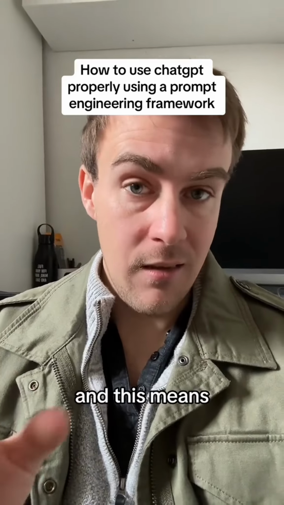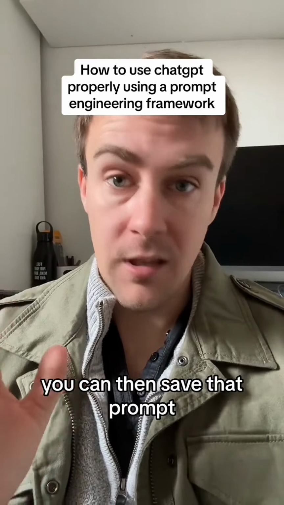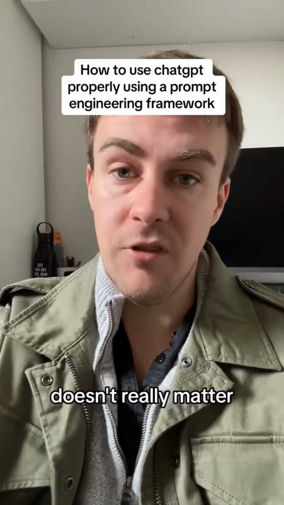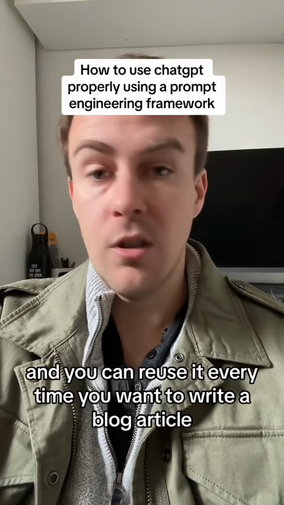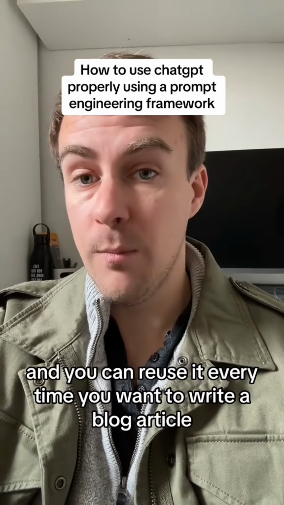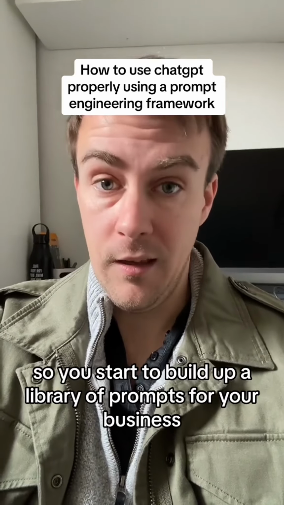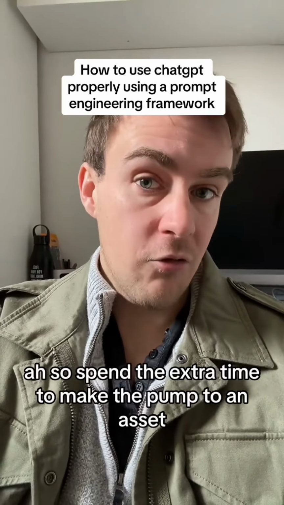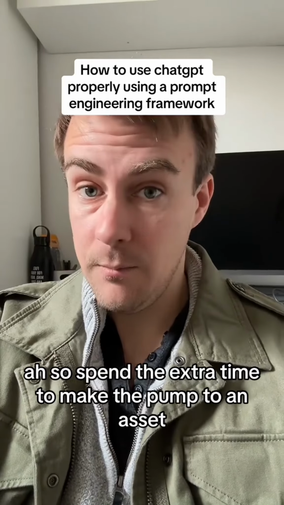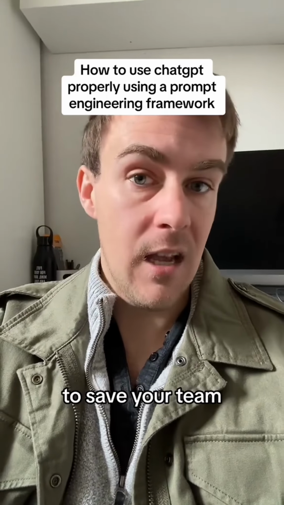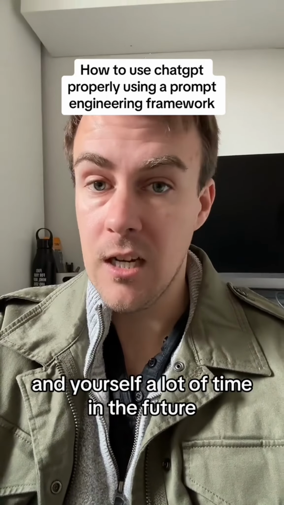And this means once you have a good prompt written, you can then save that prompt. I personally use Notion, but you can put it in Excel, doesn't really matter. You can save that prompt and you can reuse it every time you want to write a blog article. So you start to build up a library of prompts for your business. So spend the extra time to make the prompt an asset by using the RISEN framework, and then you can reuse that again and again to save your team and yourself a lot of time in the future.